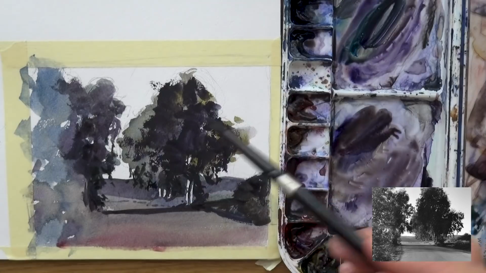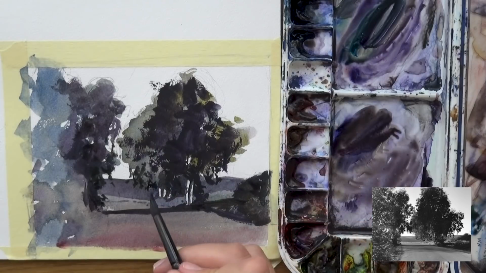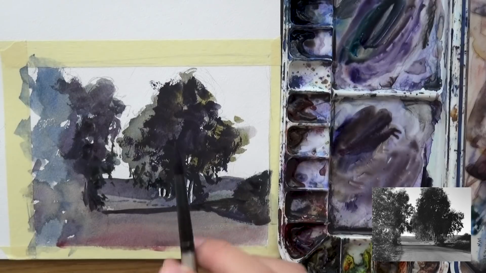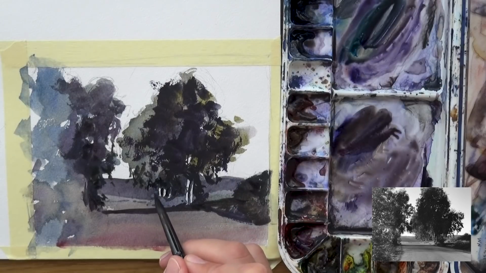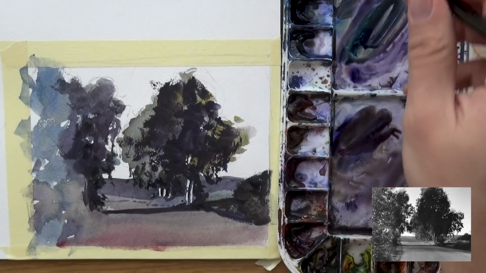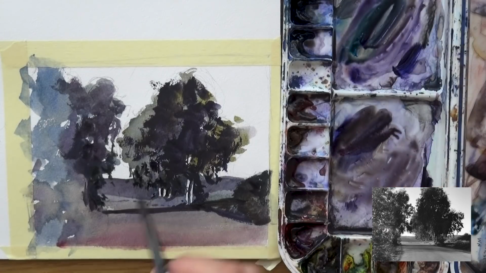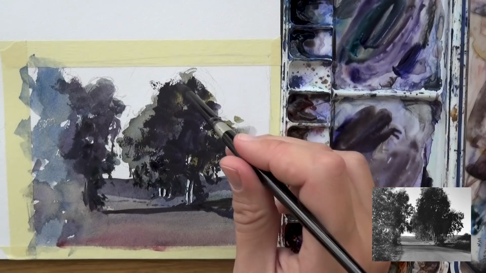And the reason why this is challenging with watercolor, more than with pencil, let's say, is with pencil you can kind of render it very carefully and make sure everything's in the right spot. With paint, you kind of have to get it right the first time. You don't have a lot of opportunities to build things up slowly.